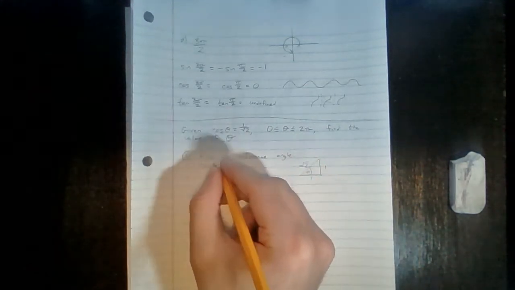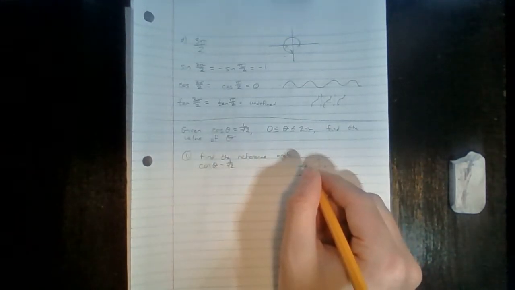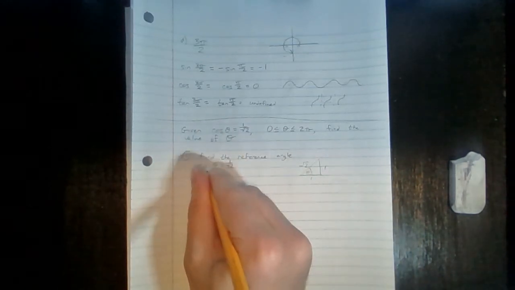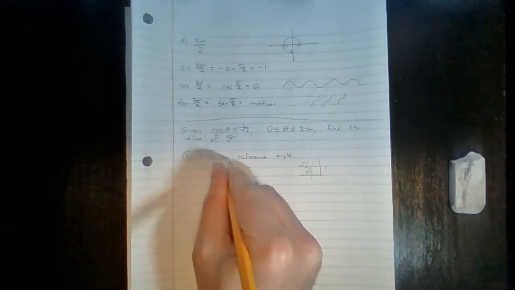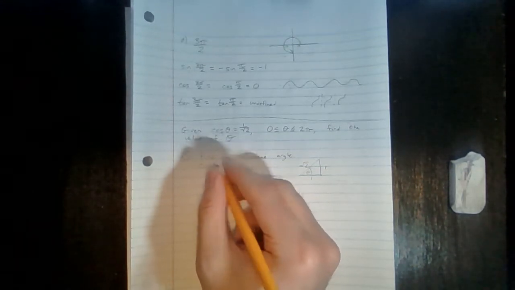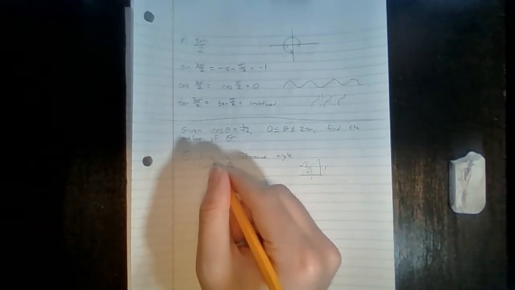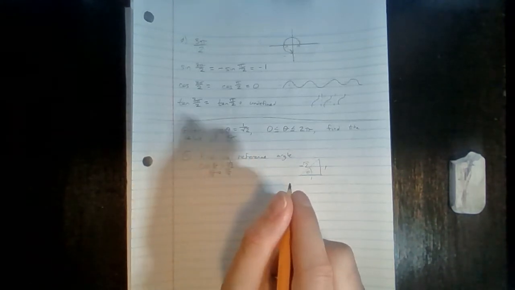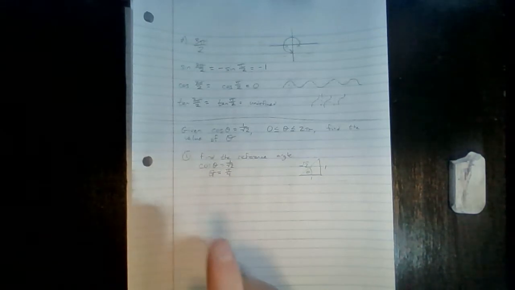That theta, back in grade 11, had to be 45 degrees. Now it has to be pi over 4. So this is our related acute angle or our reference angle.